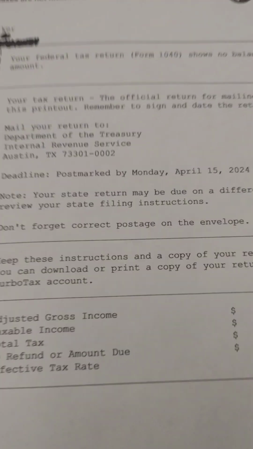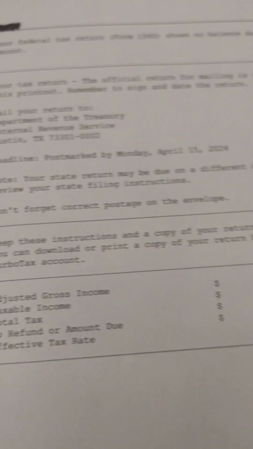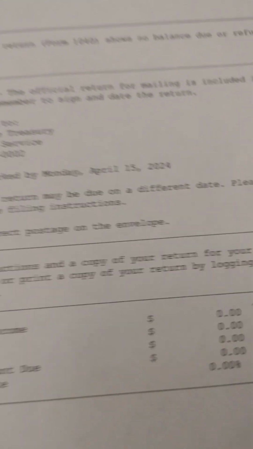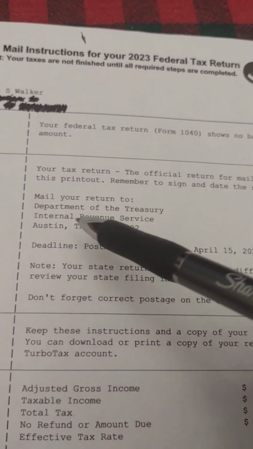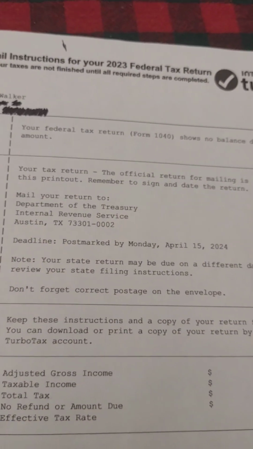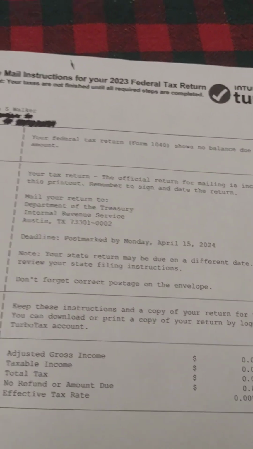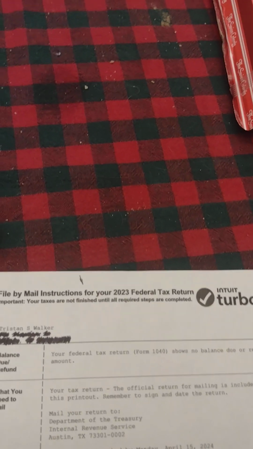Obviously, that's the sped-run version and not the nitty gritty. But when we have all our numbers filled out, we just follow what this says, back to where it said mail to Department of the Treasury, Internal Revenue Service, Austin, Texas. And when you do that, you hope you did your numbers right, because if you didn't, the IRS will come after you.